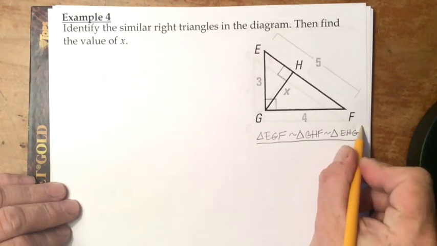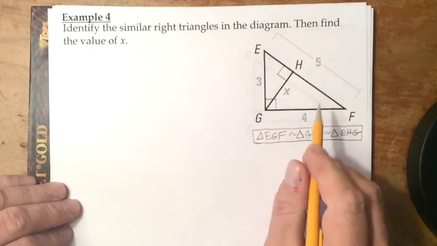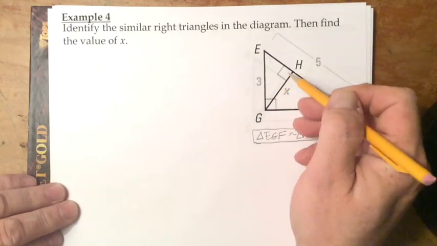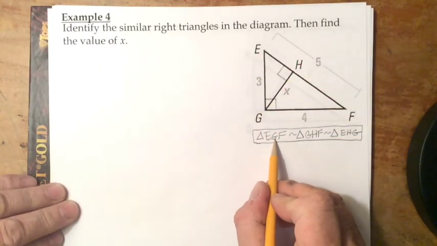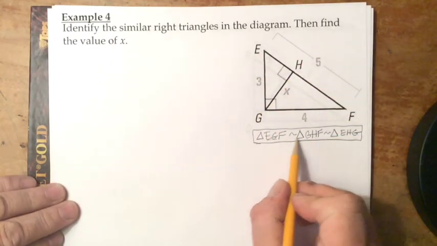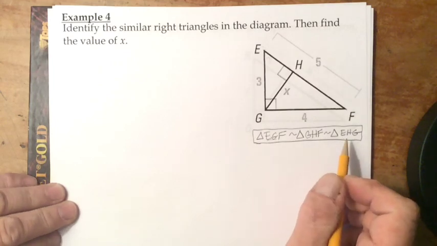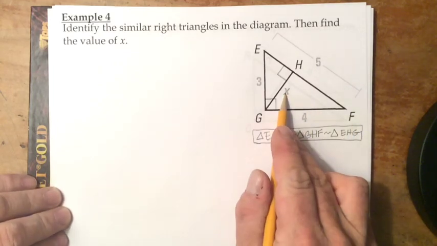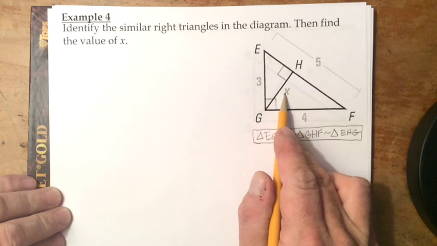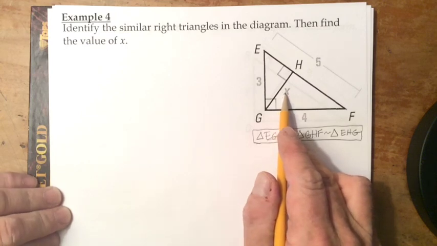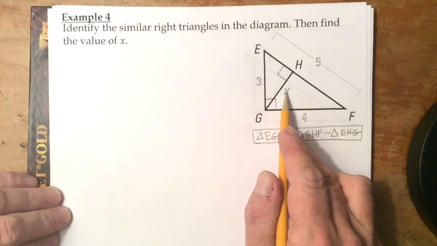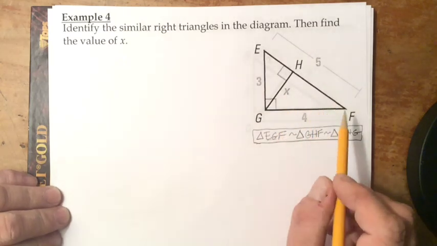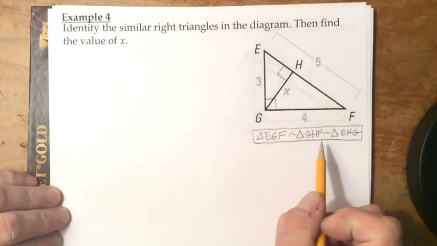Now, not only is this one of my answers, it can aid or help me in setting up proportions. Instead of using the diagram, I can use these vertices in the order they're in here. So to find the value of x, if we can set up a proportion using the fact that similar triangles have proportional corresponding side lengths, we can go ahead and see which two triangles we'd like to use.